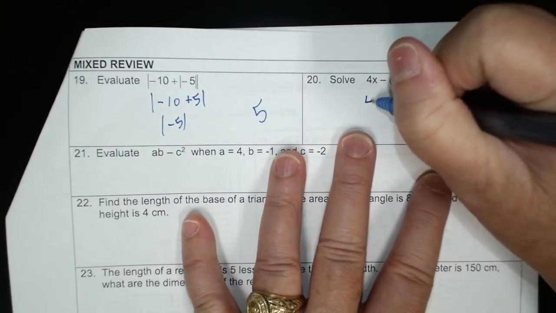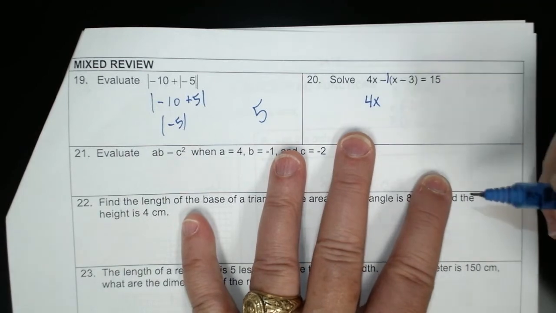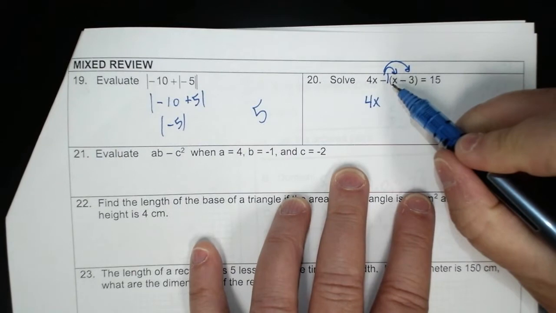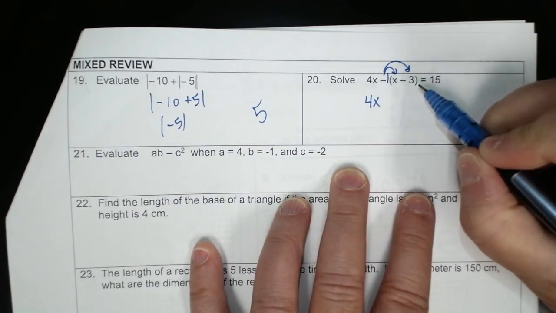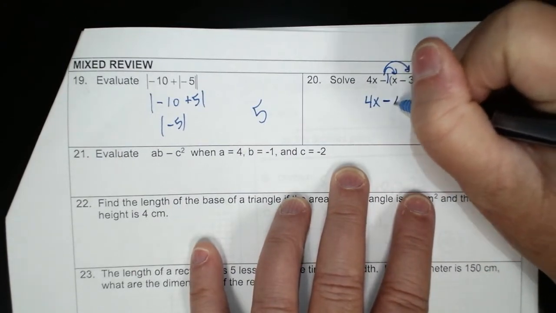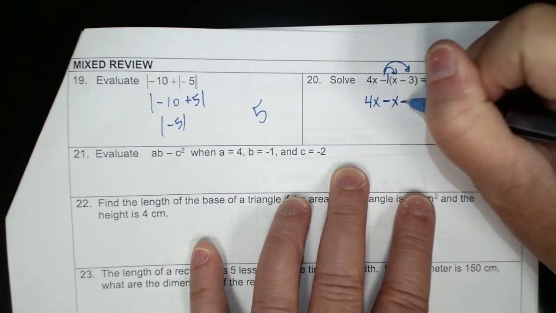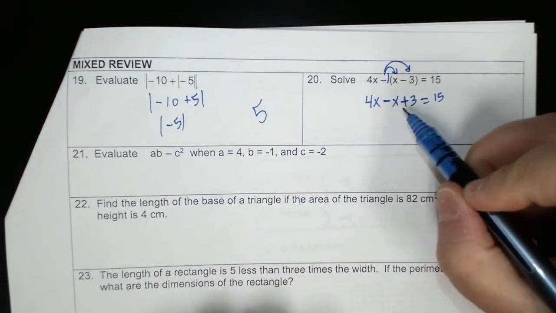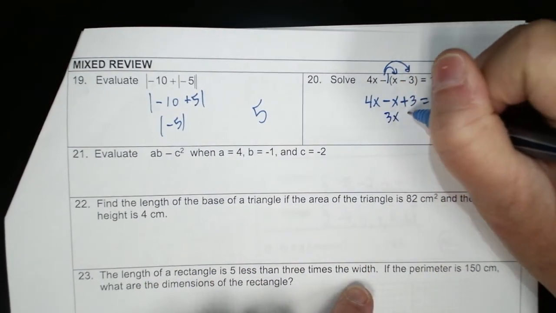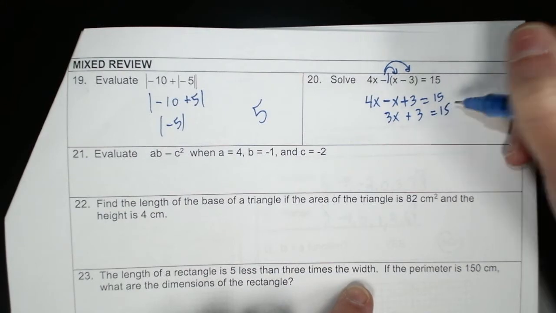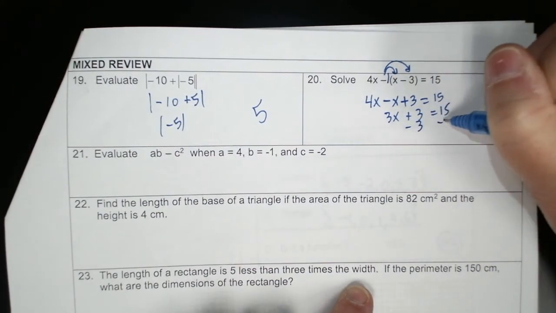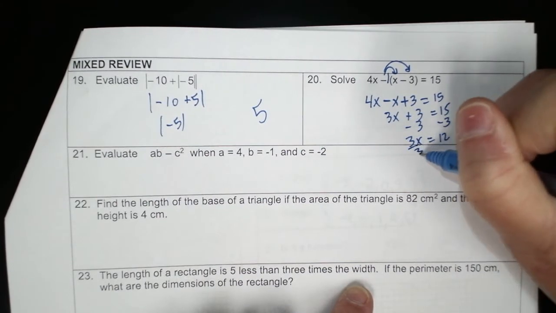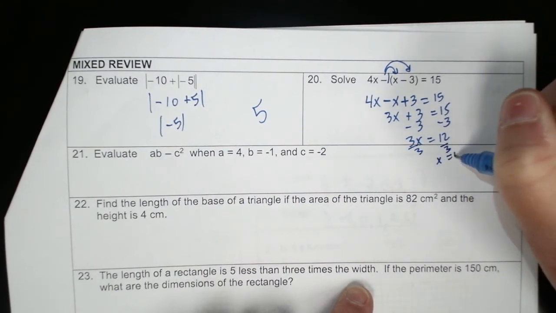This is 4x. If you want, you can put a 1 like there, and you can pretend that you're distributing a negative 1. A negative outside of a parentheses walks through a parentheses and changes everybody's sign. It's negative x, and a plus 3 equals 15. I need to combine before movement. 3x plus 3 equals 15. Get rid of the 3. 3x equals 12. Divide by 3. X equals 4.